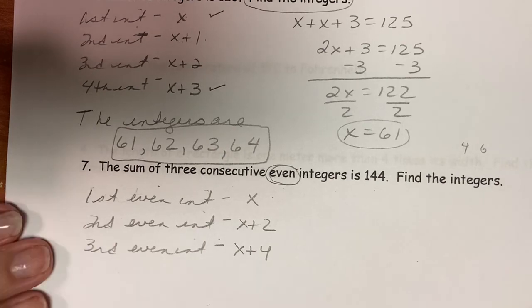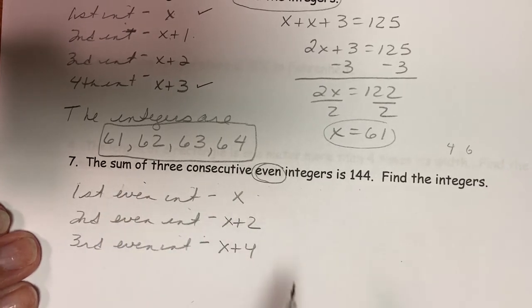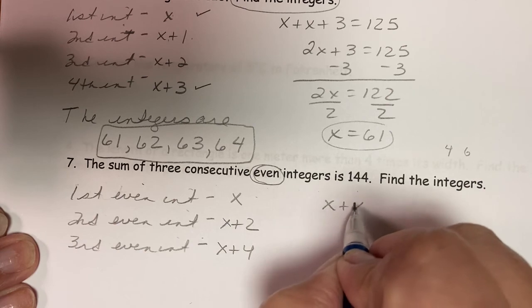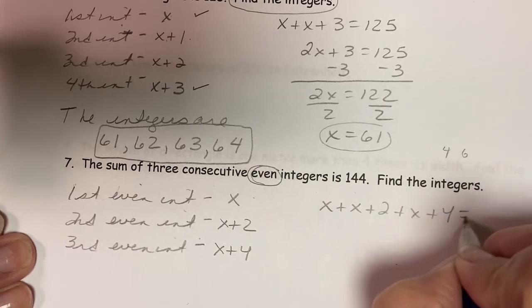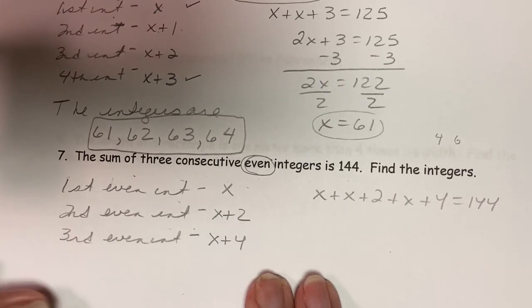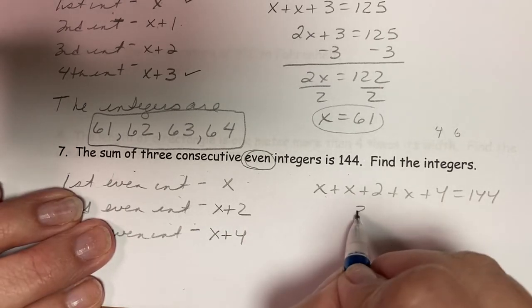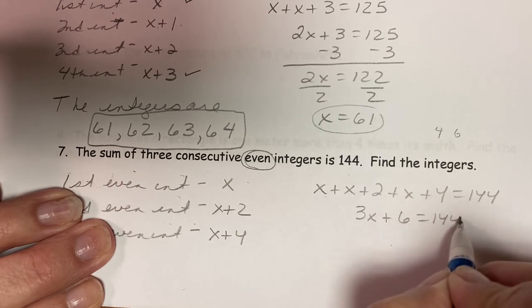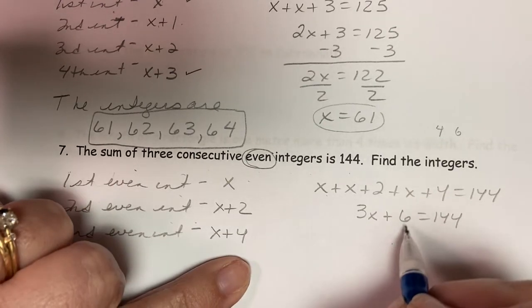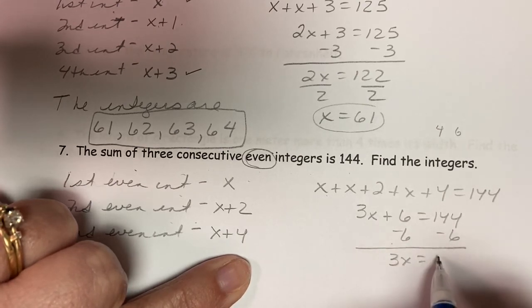So there, we've defined our variables. Let's set up our equation. Well, what does it say? It says the sum of all 3 of them is 144. So I'm going to literally add them all up, and that's going to equal 144. Let's combine like terms. 1x, 2x, 3x plus 2 plus 4 is 6, equal to 144. If I subtract 6 from both sides, 3x is equal to 138.